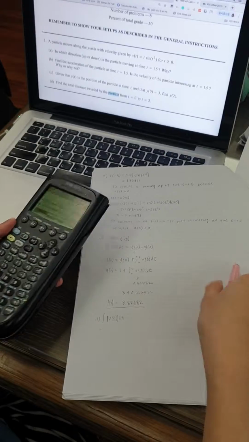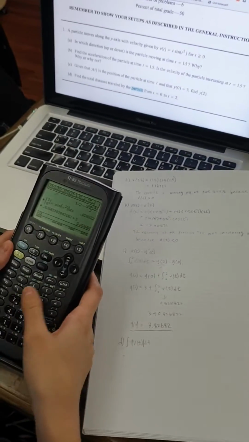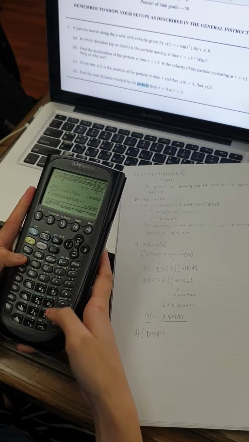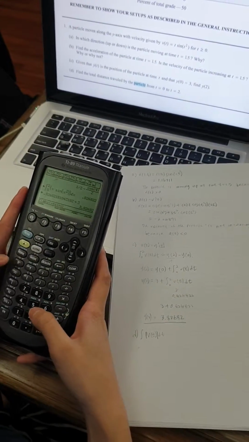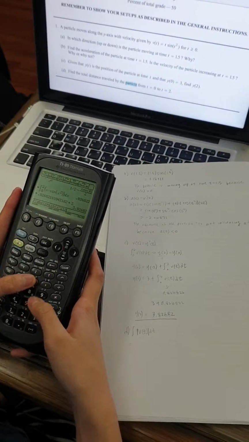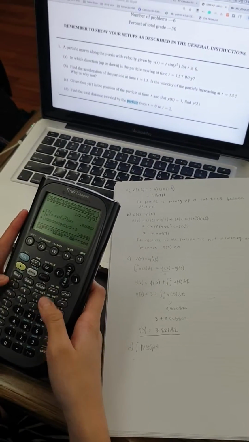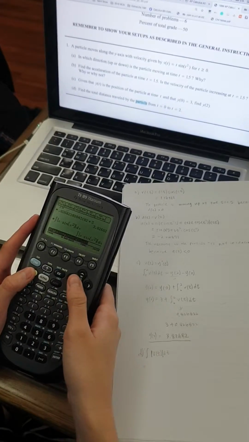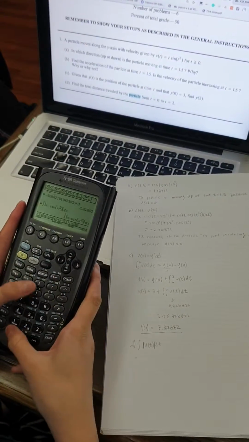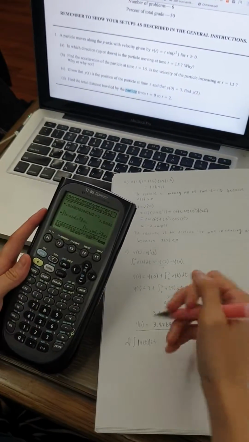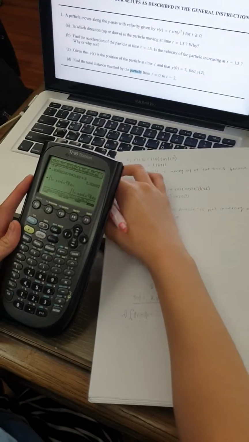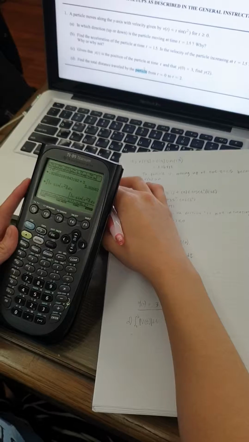So if you do this and say integral of the absolute value of x times sine x squared, and you also have to say that it goes from 0 to 2. Let's wait for the calculator to get the value.